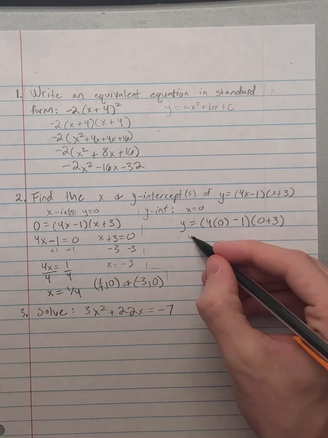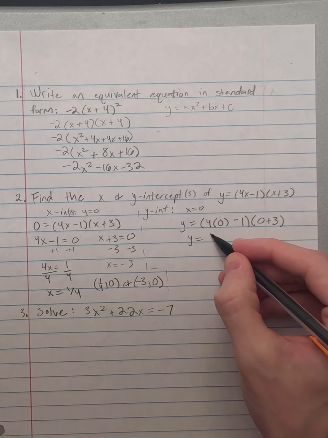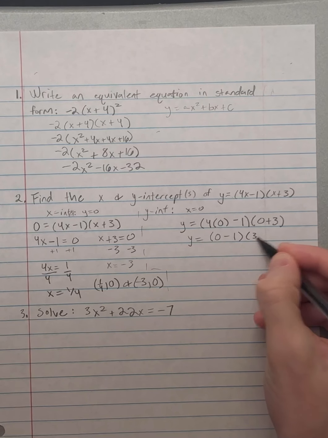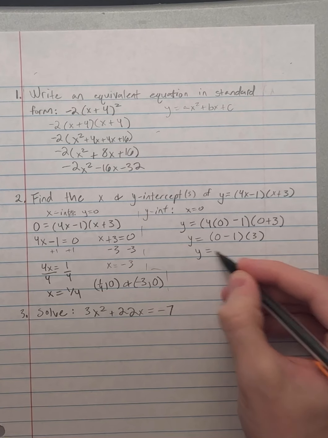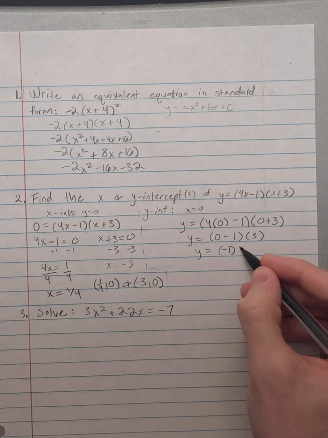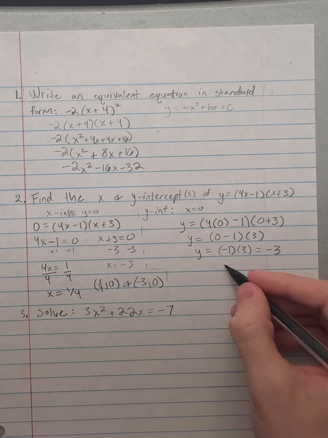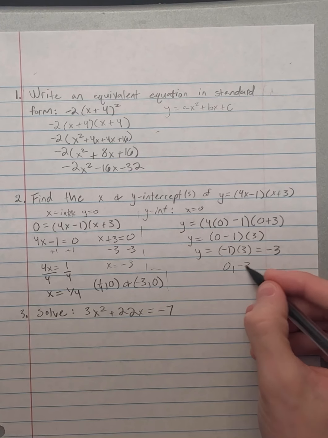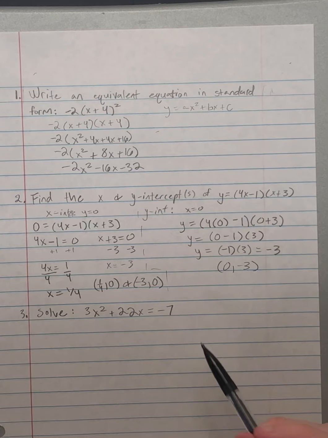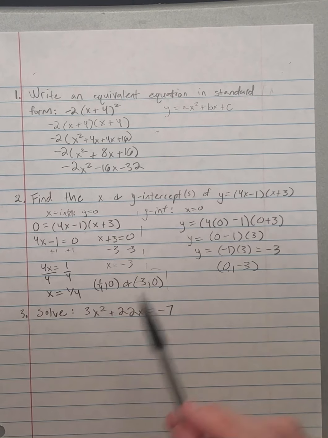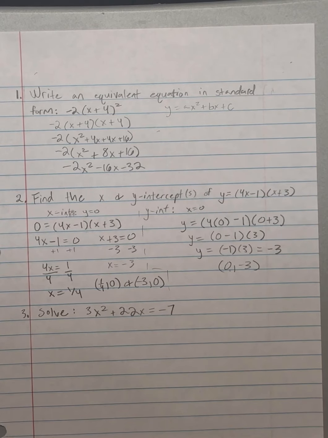So I have y equals 0 minus 1 times 3, or y equals -1 times 3, or y ends up being -3, and that would make my y-intercept (0, -3). Notice with your y-intercept, x is 0. With your x-intercepts, the y value is 0. Okay, so that's x and y intercepts.